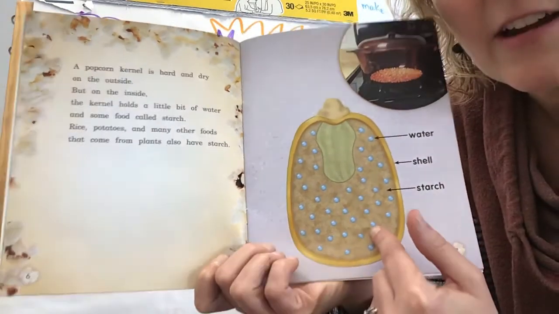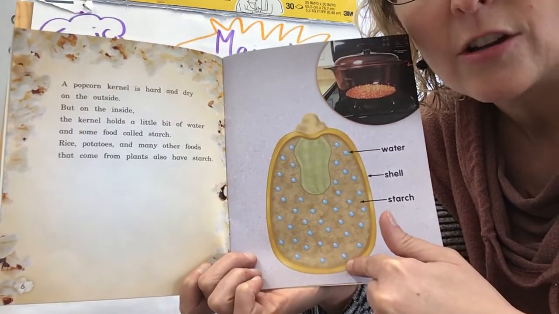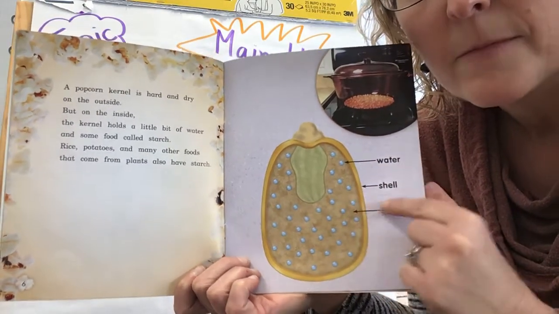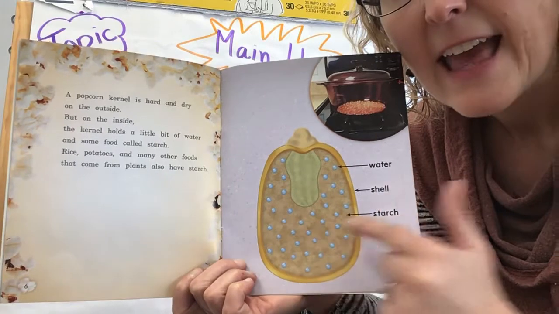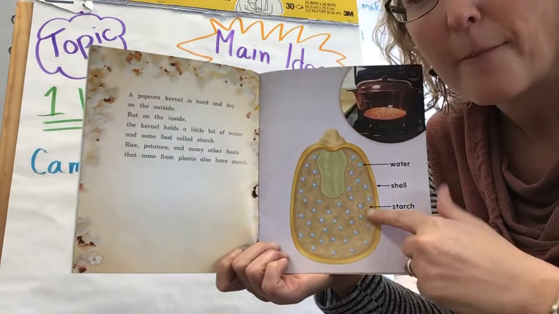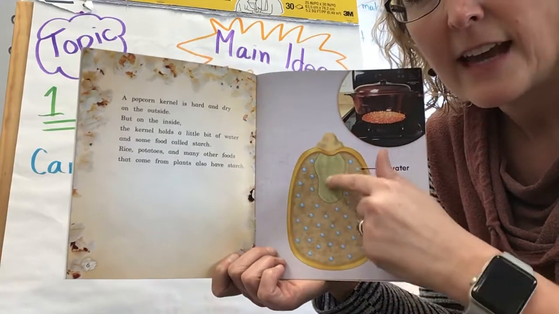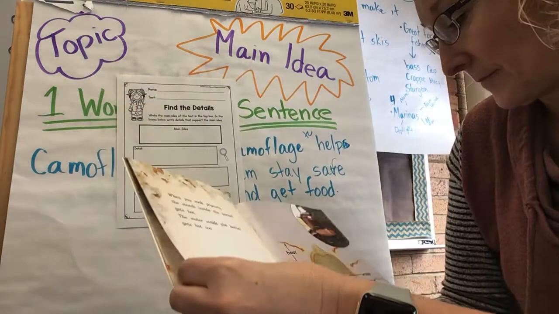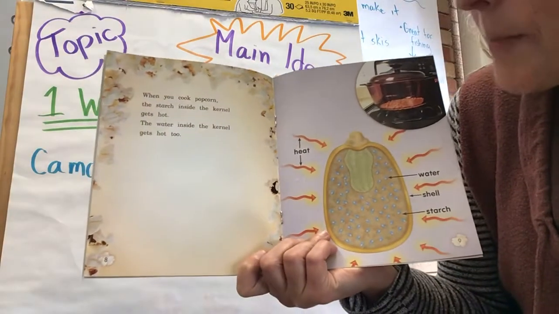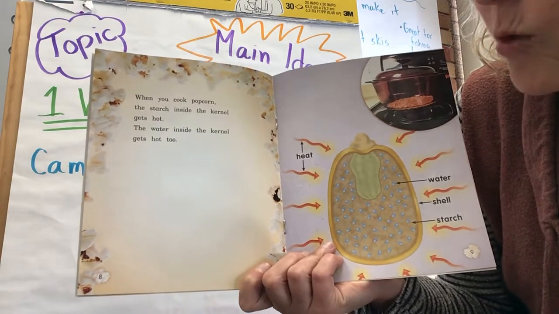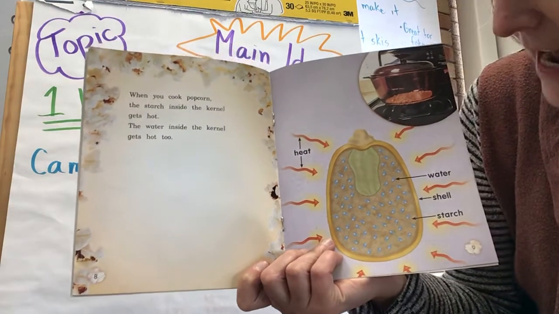Look at this nice diagram. This is what the inside of a kernel of corn looks like. See, it's filled with these little water bubbles. You see all those? And there's the outer shell, right? And then all the stuff on the inside is starch. Okay, all that brown that's in between, that's probably part of that kernel too. When you cook popcorn, the starch inside the kernel gets hot. The water inside the kernel gets hot too.